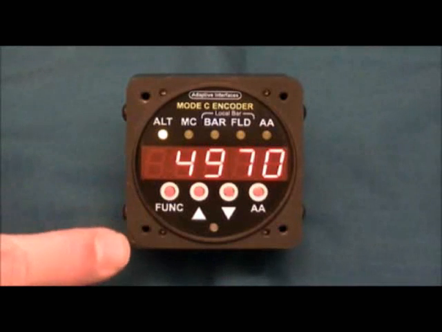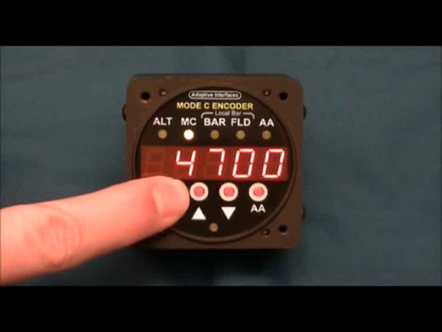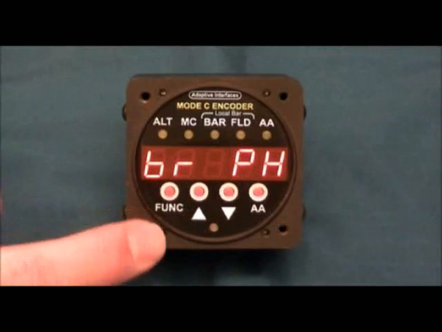Let's go ahead and change that mode again. Again, we can go into our options menu by holding the button down. We're now in photocell mode.